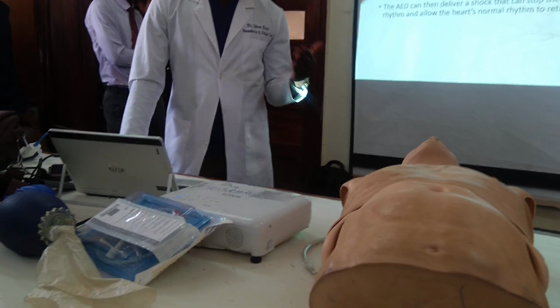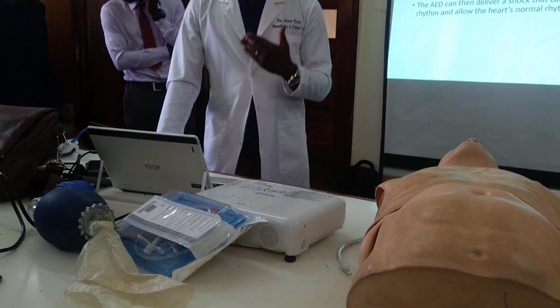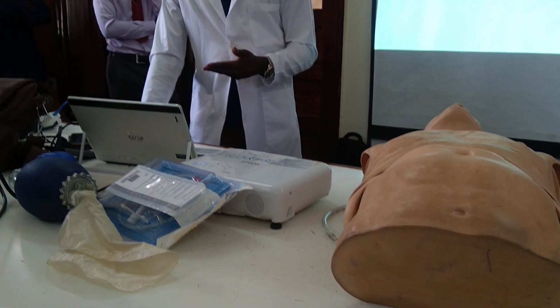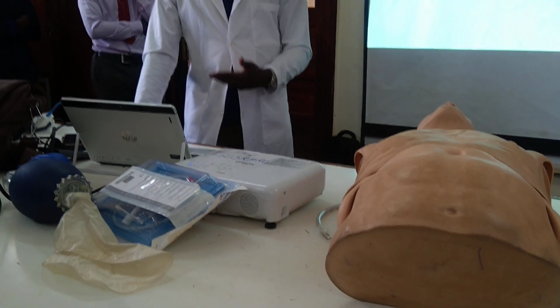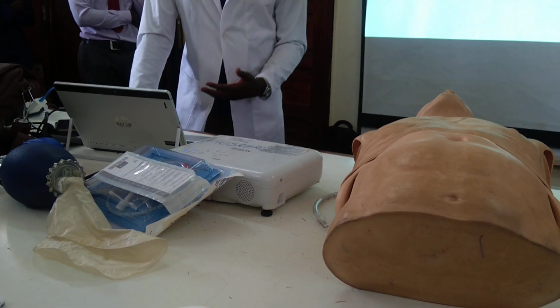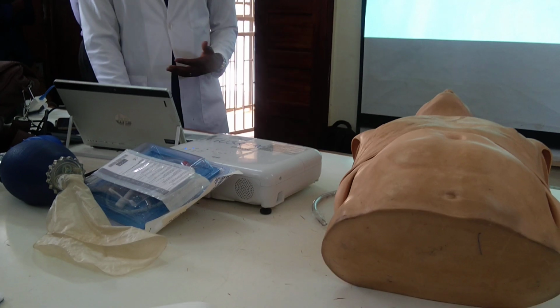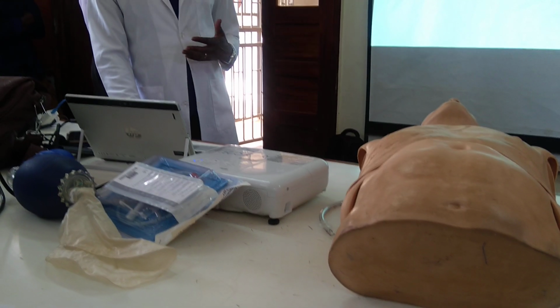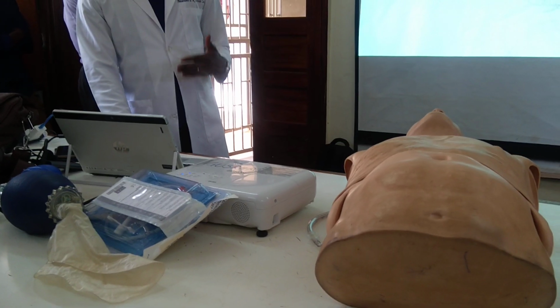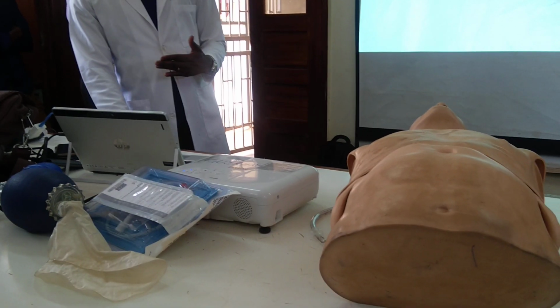And if it does not need a shock, it will also tell you no shock advised. Proceed with chest compression. If shock is advised, then you prepare for the shocking. Now the AED can deliver a shock that can stop the abnormal rhythm of the heart momentarily to allow the heart's normal rhythm to return.